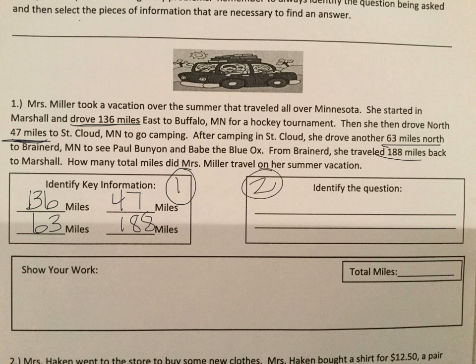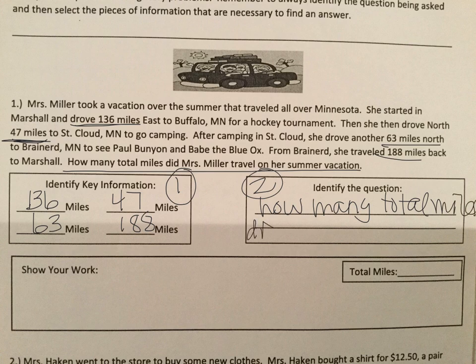Okay, step number 2, identify the question. Again, when you're identifying the question, you really want to look for those key words to help you figure out what concept you're going to use, what operation. Am I going to add, subtract, multiply, or divide? So I have to identify the question. Usually the question is the last sentence in your paragraph. So here it's how many total miles did Mrs. Miller travel?